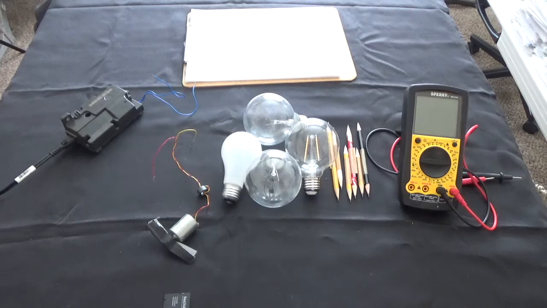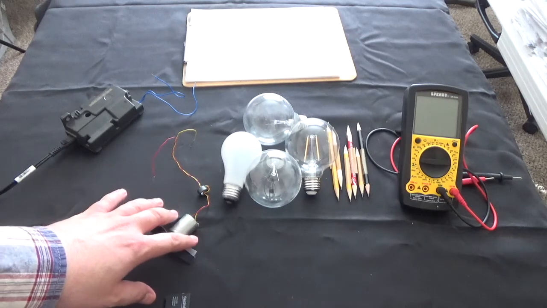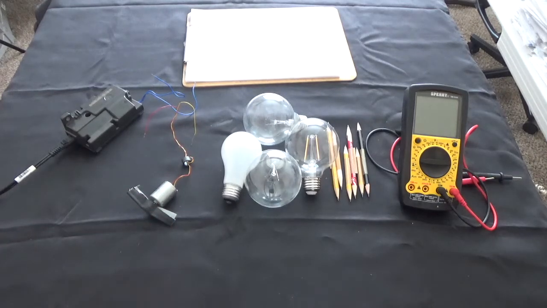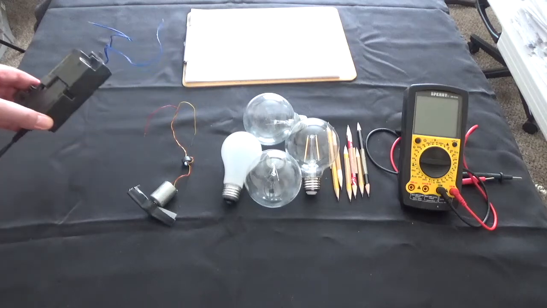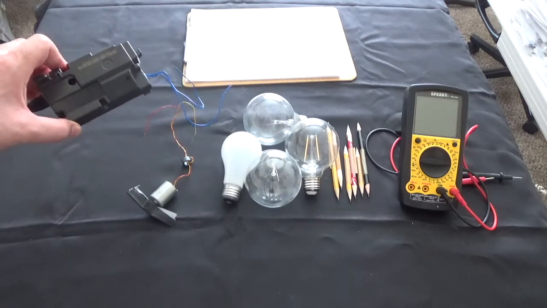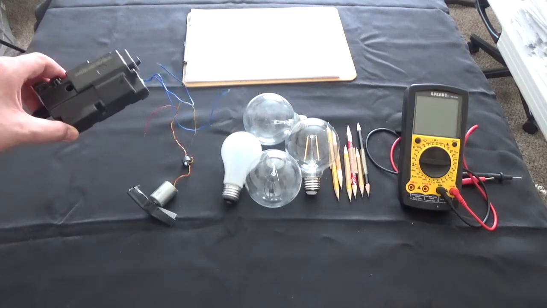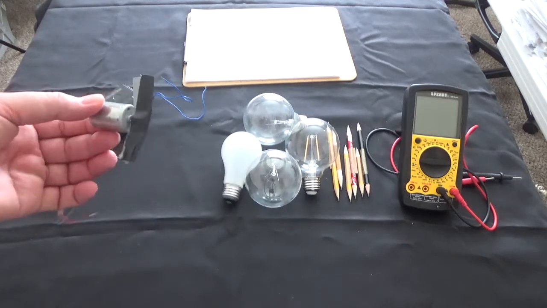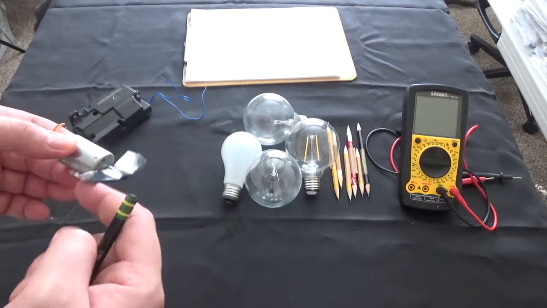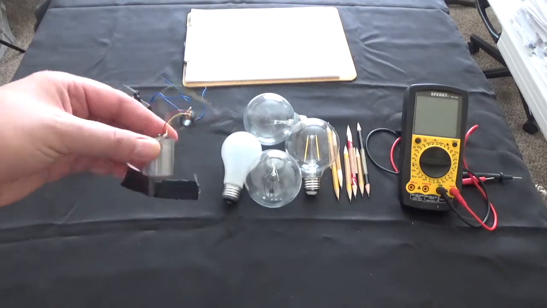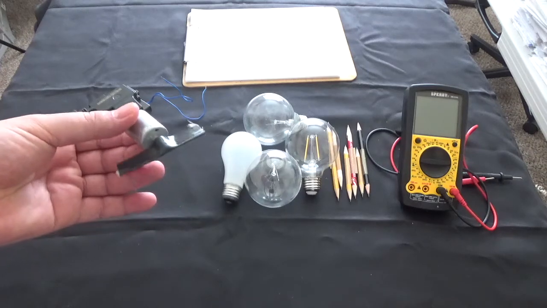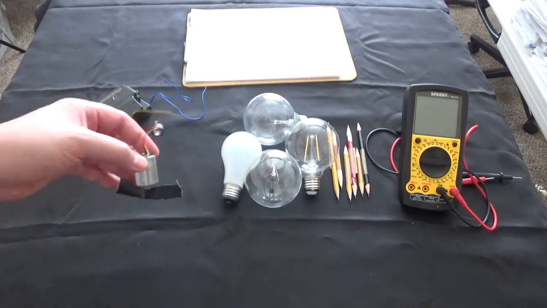So let's get started and introduce the material that we will need for today's lab. So what we will need: this power supply. This power supply is around 12 volt DC, and we will need this motor. This is like a small electric motor. We will need it just to make sure that there is electricity in the circuit.